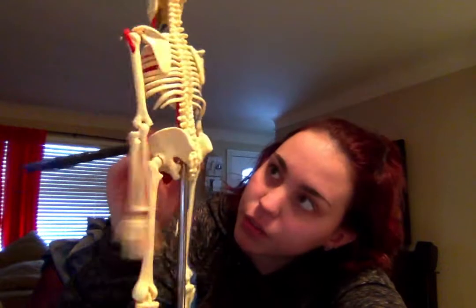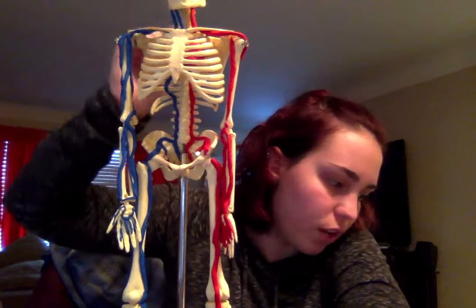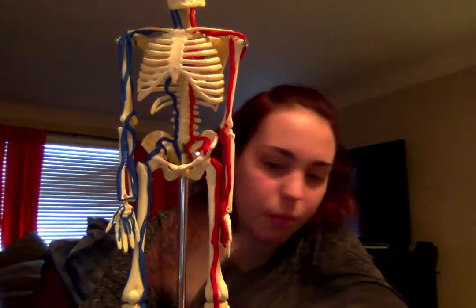So you can see, I wish it was easier to see, but the superior vena cava is on the superior side of the heart here, and it runs into the top, and then it travels through the right atrium and then gets circulated to be brought back out into the aorta, back out to the body.